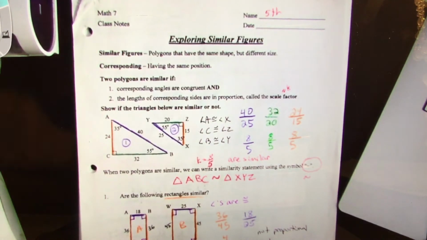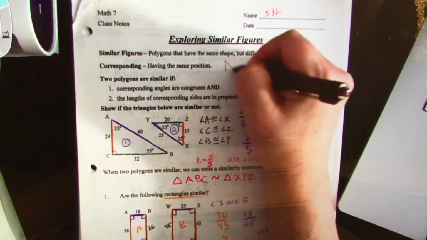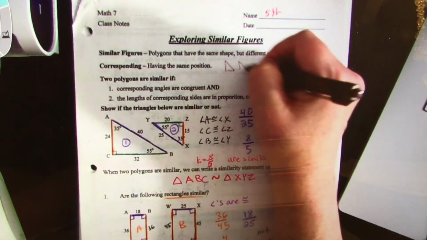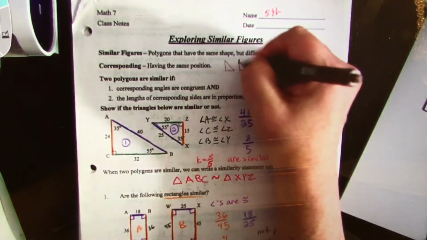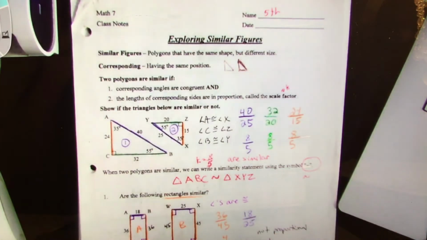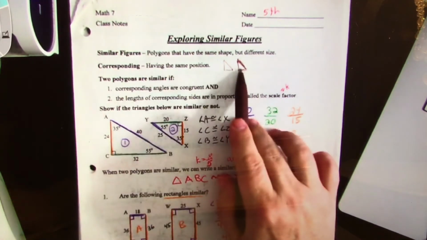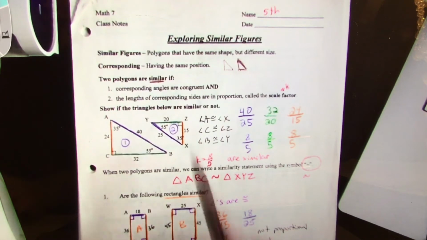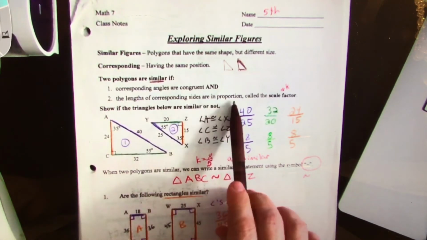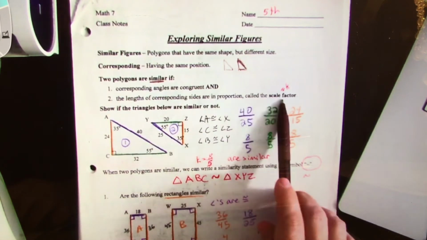So if I had a triangle that looked like this, and I had another triangle, they're not exactly the same size the way I just drew them. I don't have my little tracer thing here. Now I can't leave it alone. But they are in the same position. So if I rotated this one, they wouldn't be corresponding because they're not in the same position. Okay, two polygons are similar, and this is what we're working with, similar figures, if they have corresponding angles congruent and the lengths of the corresponding sides are in proportion, which is called a scale factor K.